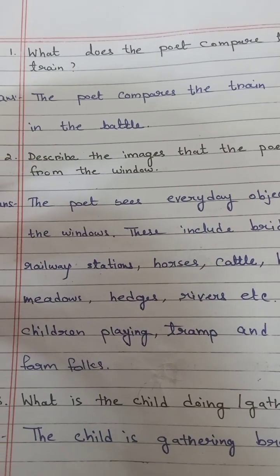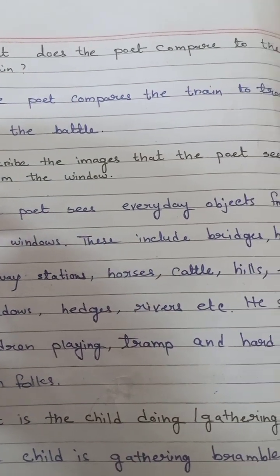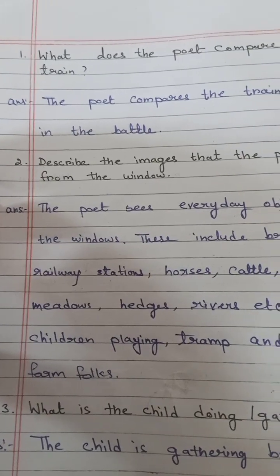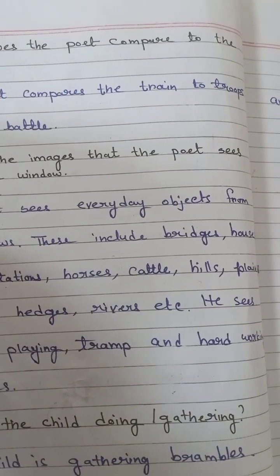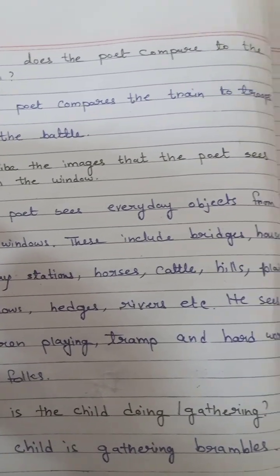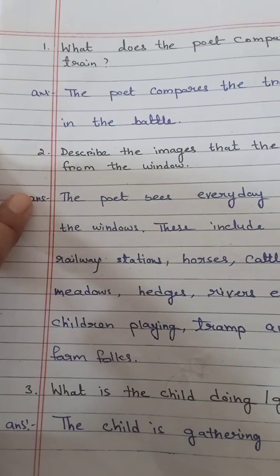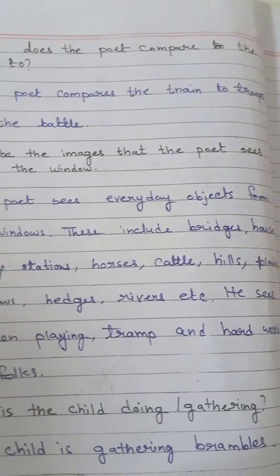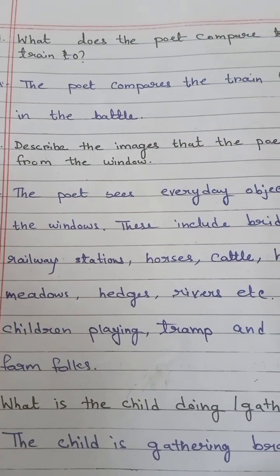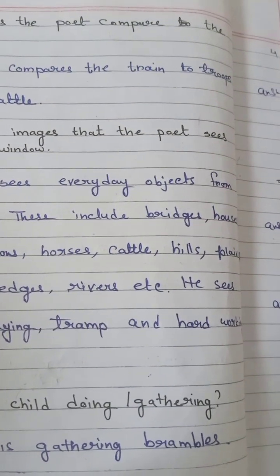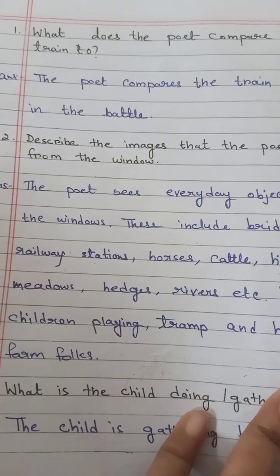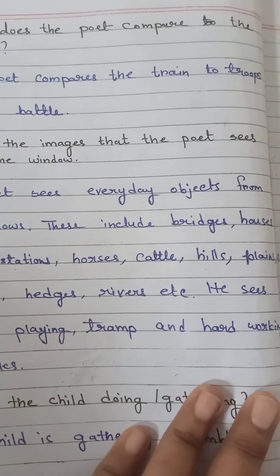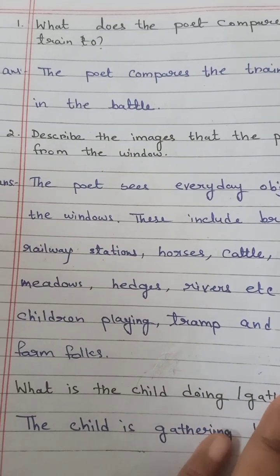Next, B1. What does the poet compare to the train? Answer: the poet compares the train to troops in the battle.